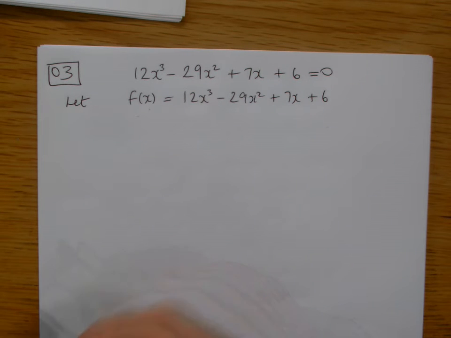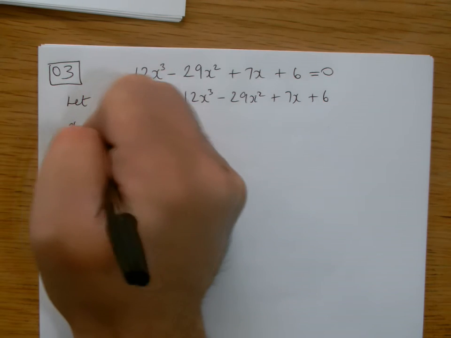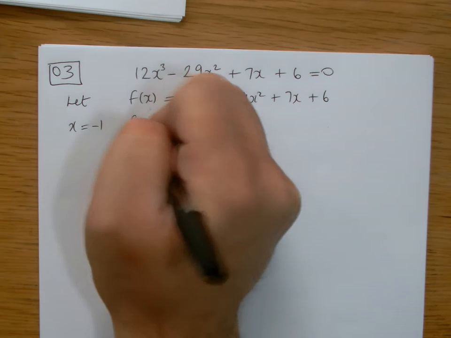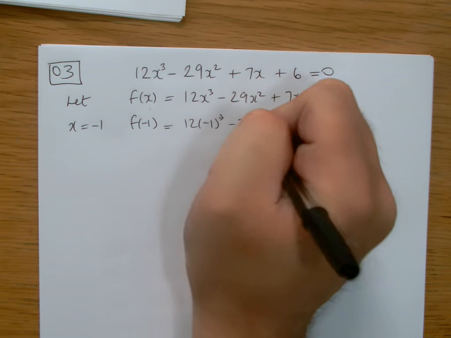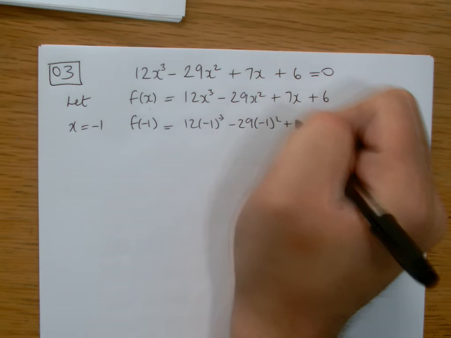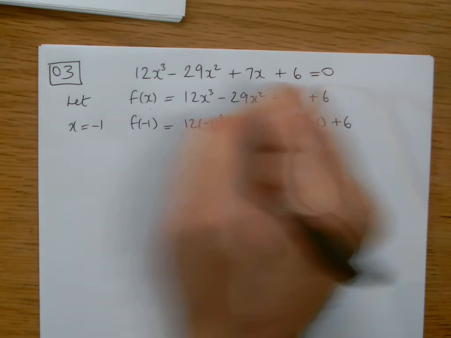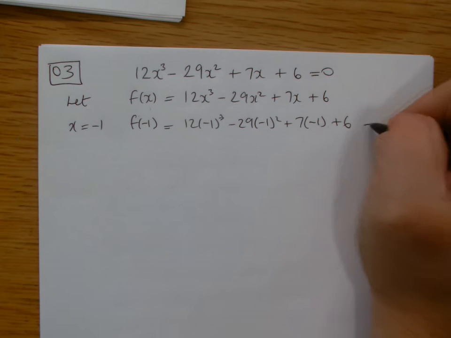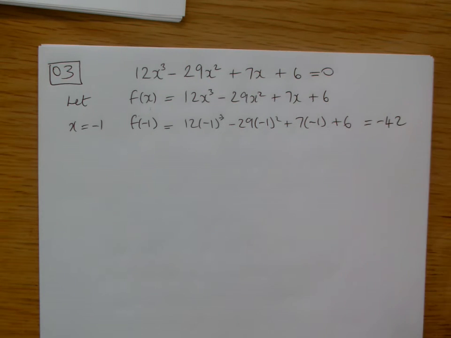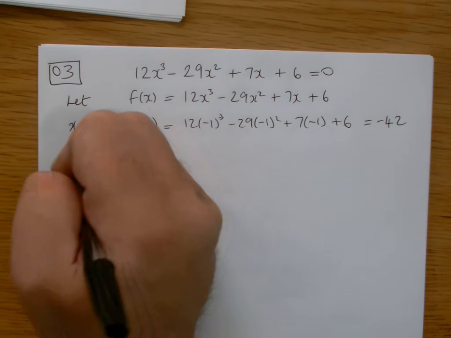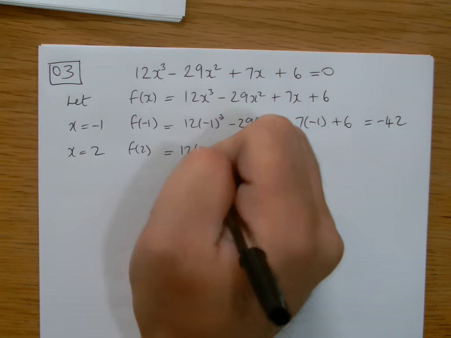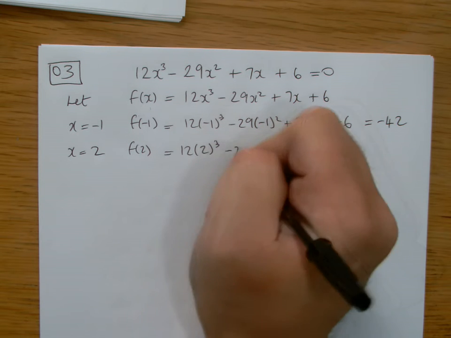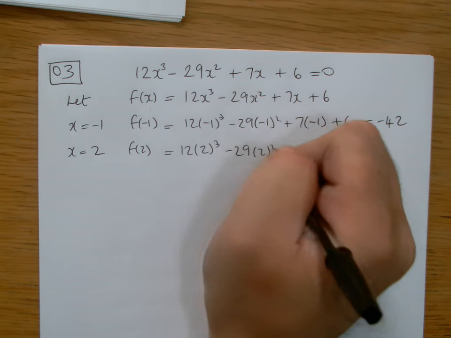So then I thought minus 1. It's a possibility that this would work, and I worked that out on my calculator earlier and I got minus 42, so it certainly didn't equal 0. So then I tried 2, and I've written down here what I typed into my calculator.